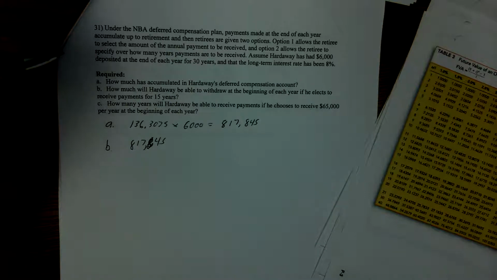So that's the present value of the ordinary annuity.